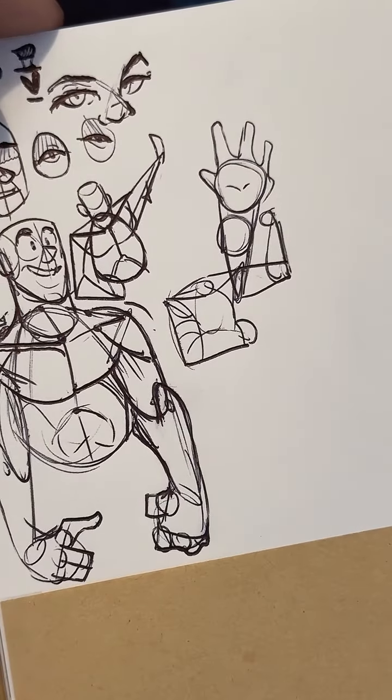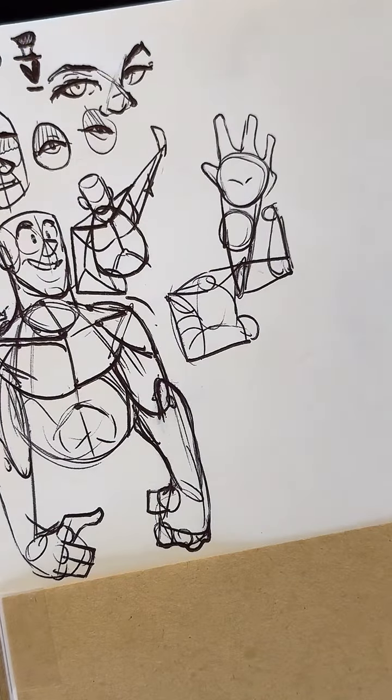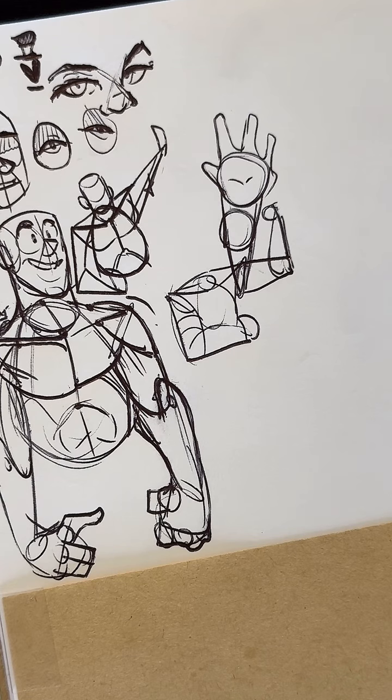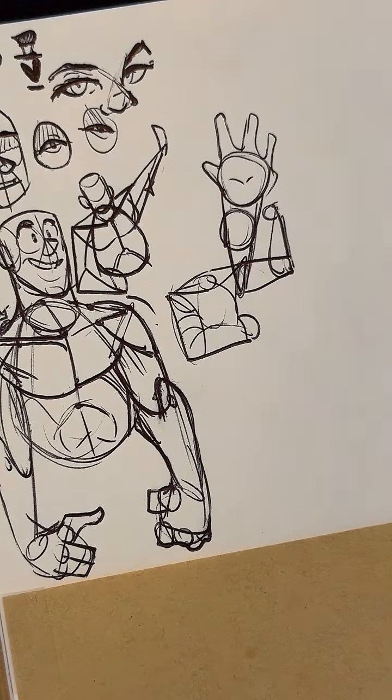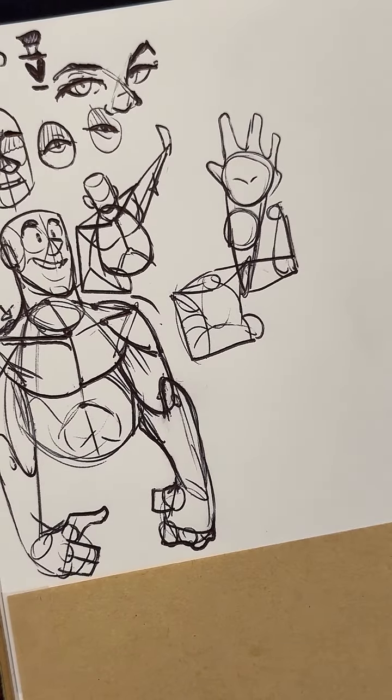Mustache, stop. Can you show how to draw bodies with sushis?